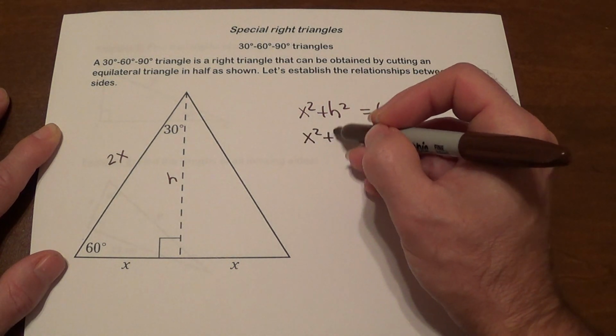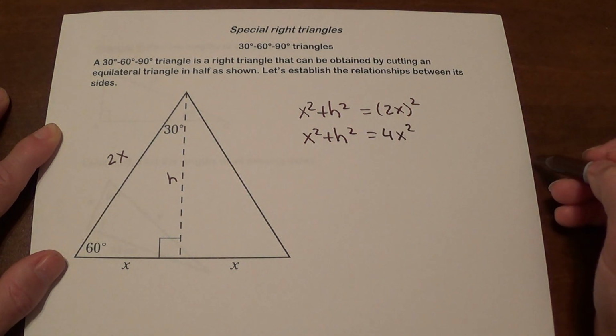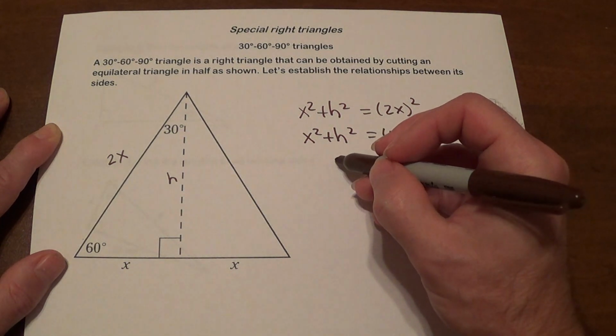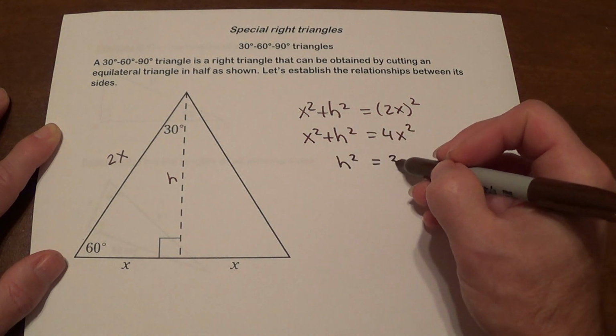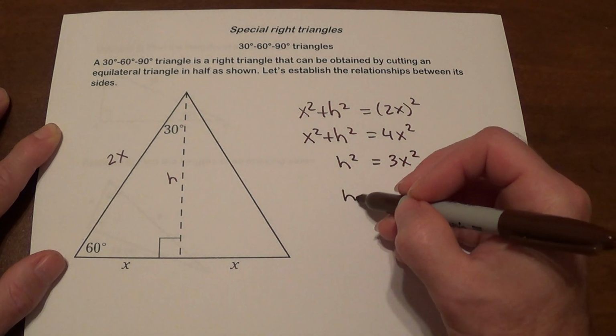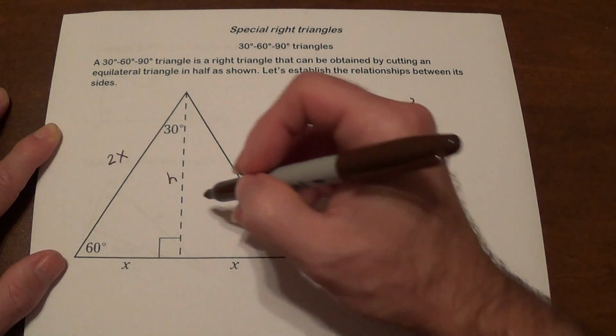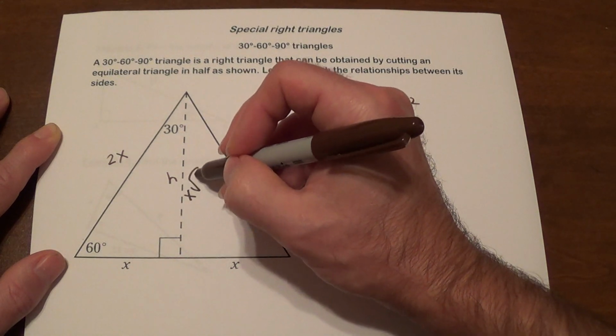That means x squared plus h squared equals 4x squared. And we're trying to solve it for h. So h squared equals 3x squared. And that means h equals x square root of 3. So this here is going to be x times the square root of 3.